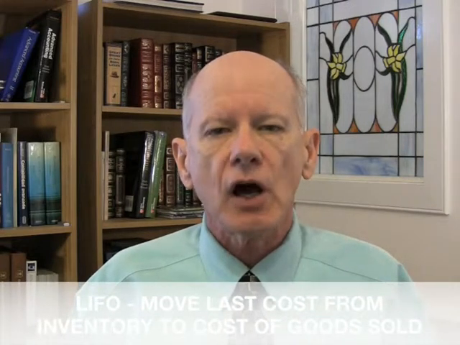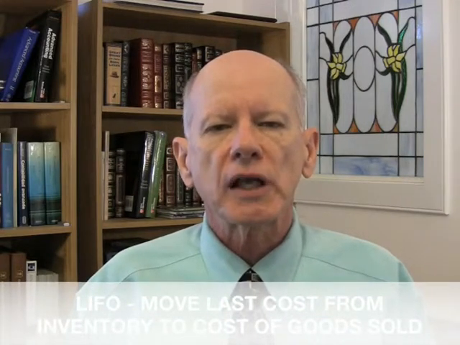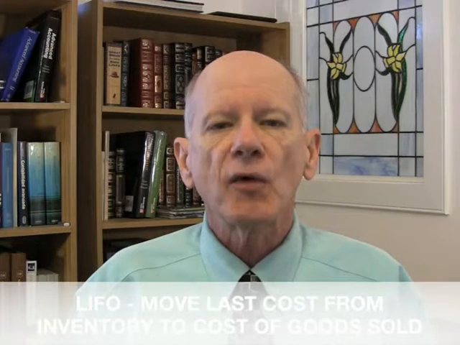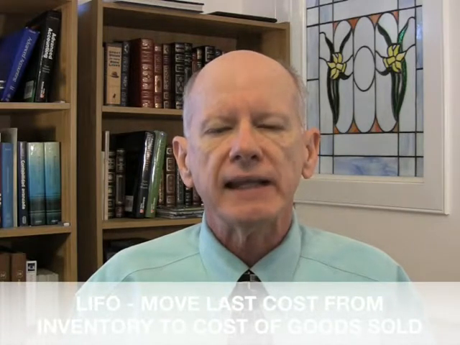LIFO takes the opposite approach. Last in, first out is known as LIFO. It assumes that the most recent, the last cost, goes from inventory to cost of goods sold, and therefore the first cost remains in ending inventory. It's an assumption. It makes the company able to come up with reported net income.